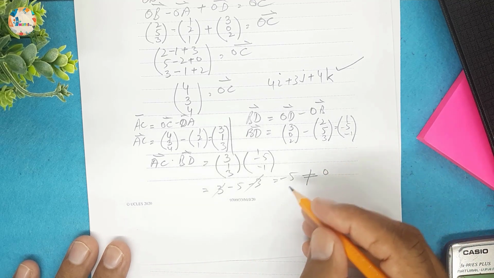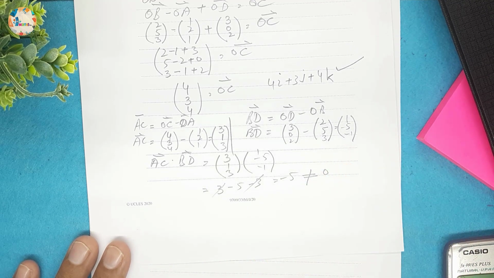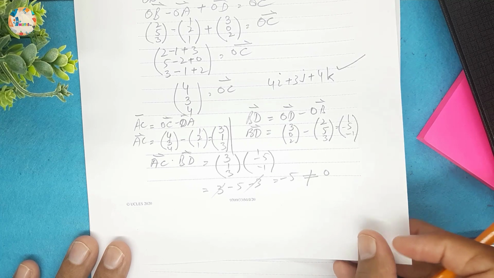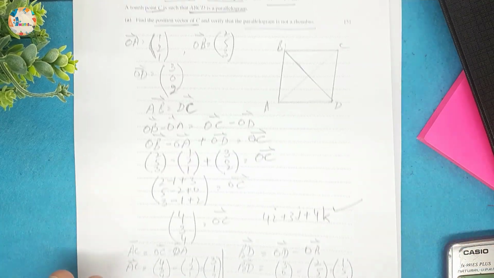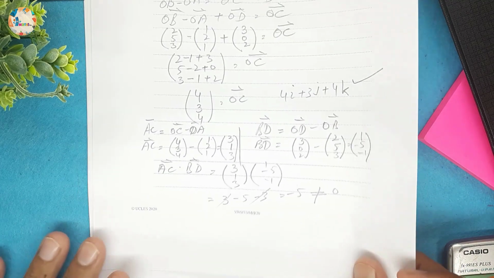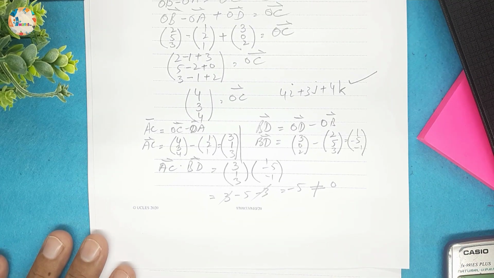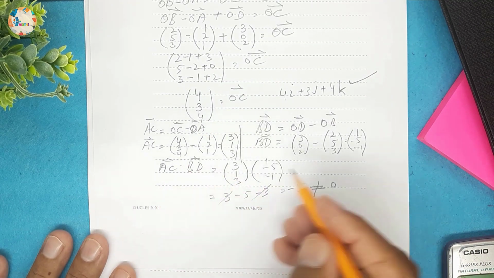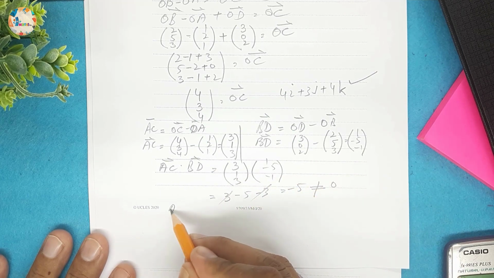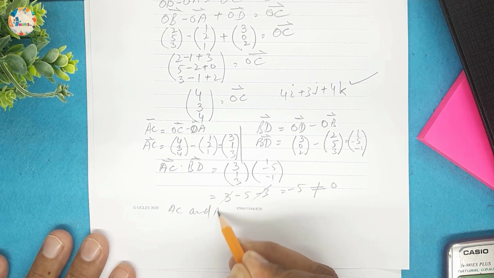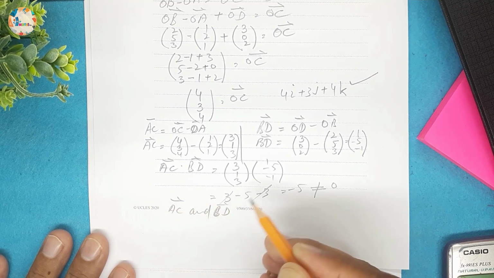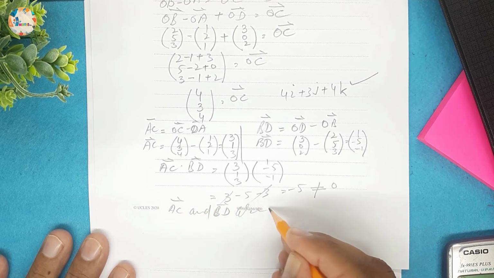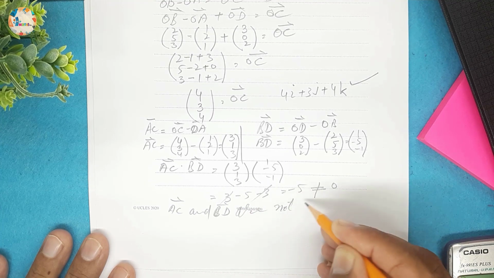So this proves that the dot product of AC and BD is not equal to 0. So they are not perpendicular. So we can write that AC and BD are not perpendicular.